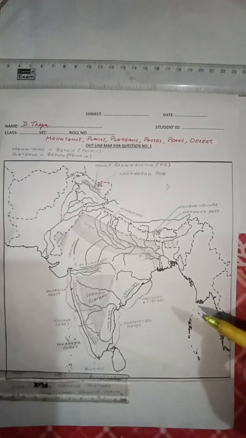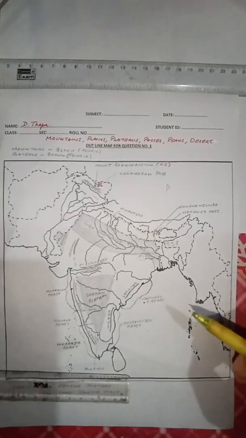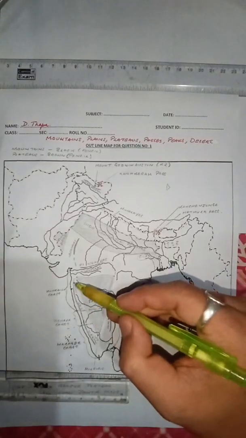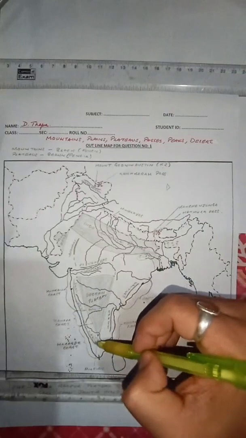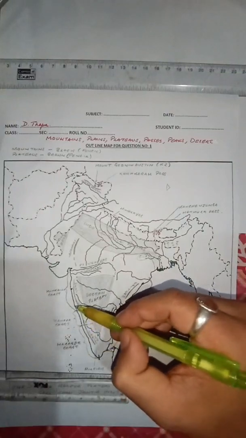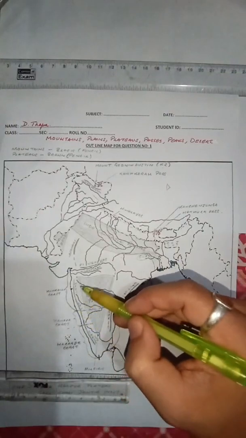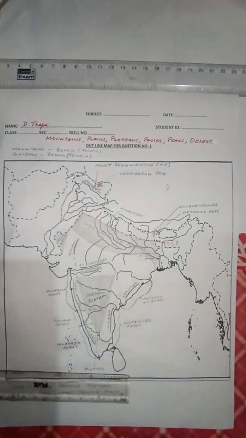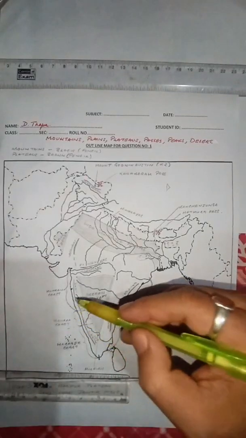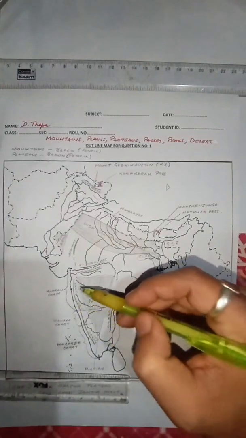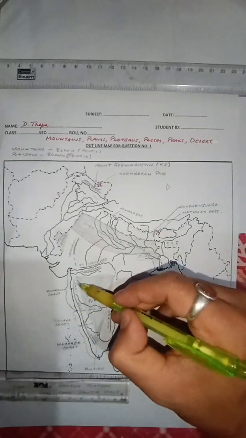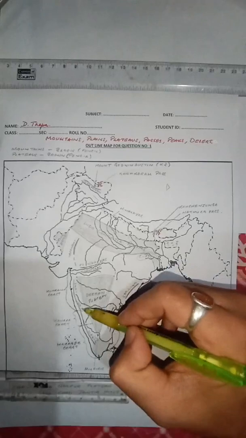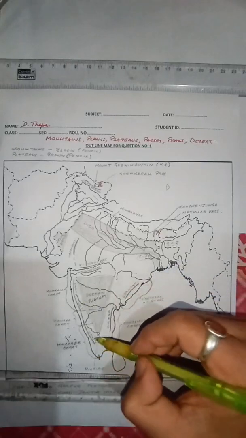Now Western Ghats must not touch the coastline also. If you look at the Western Ghats, I have drawn a line, but it neither touches the coast nor the rivers. The same is applicable with the Eastern Ghats. So here I have written West, ERN without touching the rivers, and Ghats out here.